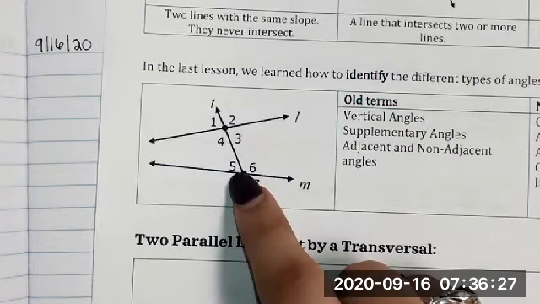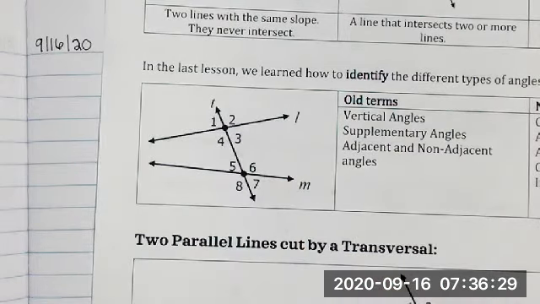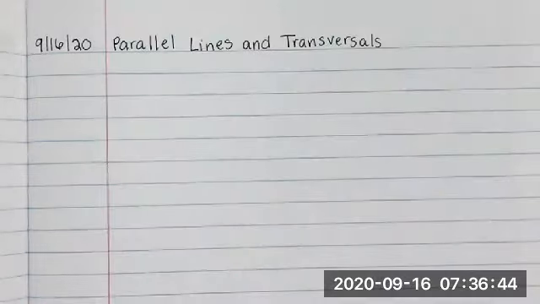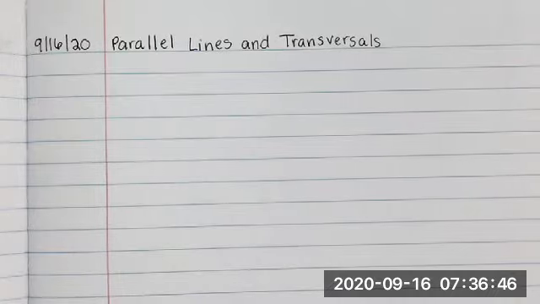But we didn't really learn what was so great about them. We just learned that they have that name, that 4 and 5 are called same side interior, but it didn't mean anything to us. Well, that's because some very special things happen when two parallel lines are cut by a transversal.